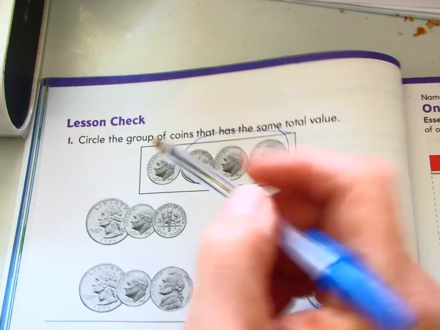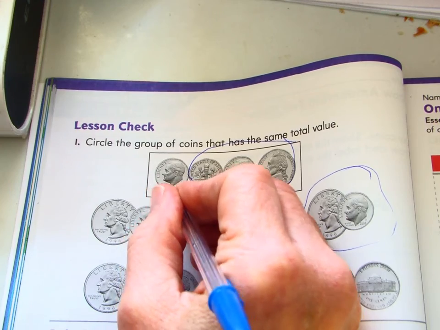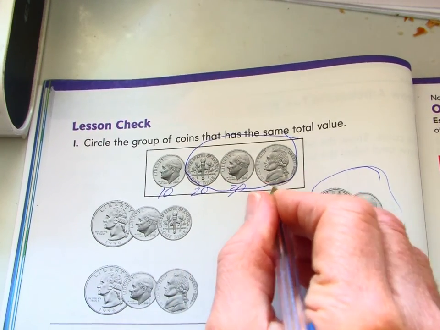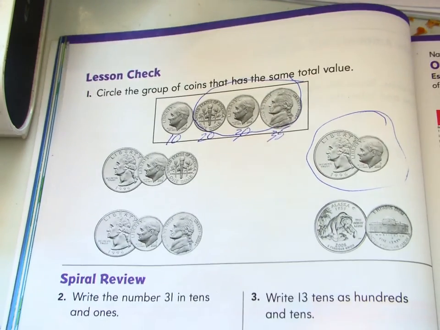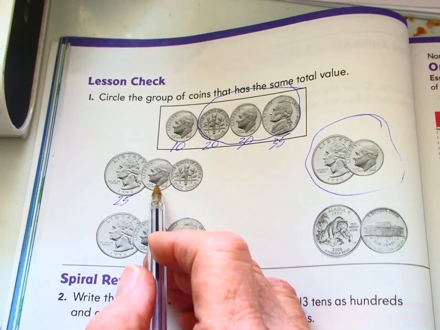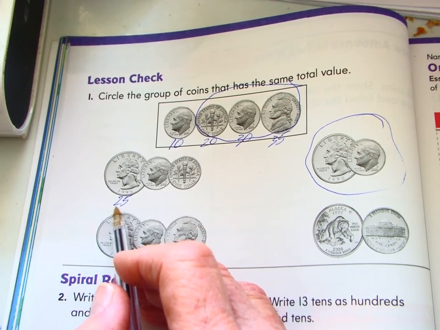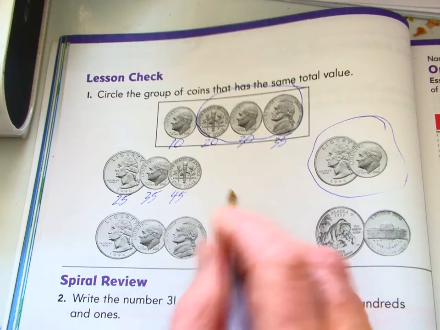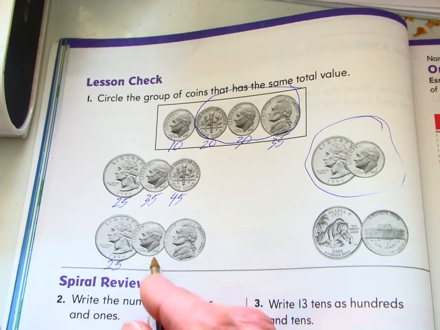Let's see if we're right now. Here we go. Dimes and a nickel. Dimes are what? Tens. 10, 20, 30, and a nickel, 35. Now we've got to find which one's 35. A quarter, 25. Now a dime. A dime is a 10. Remember, how do you add a 10 to 25? You change the 2 to a 3. 35, 45. No good. We want 35. Quarter, 25. And a dime.